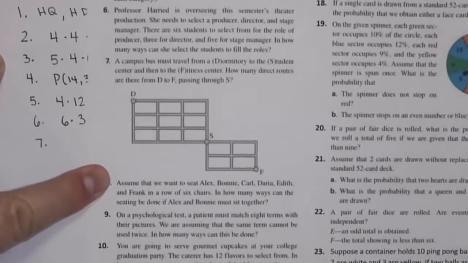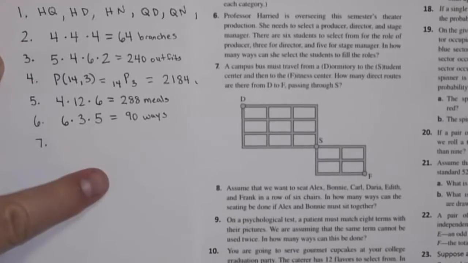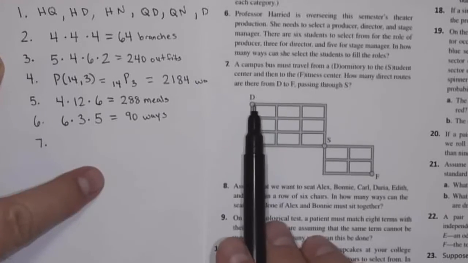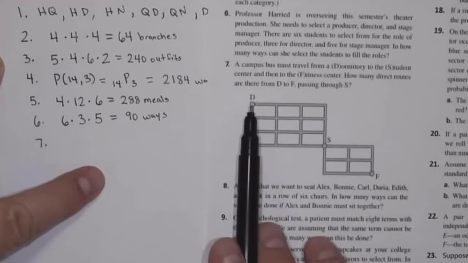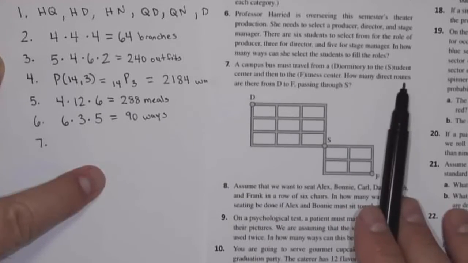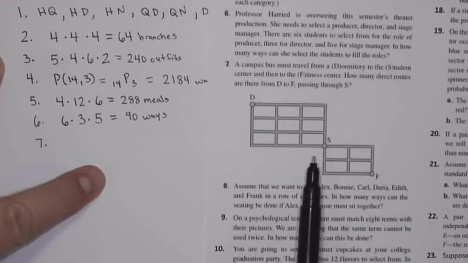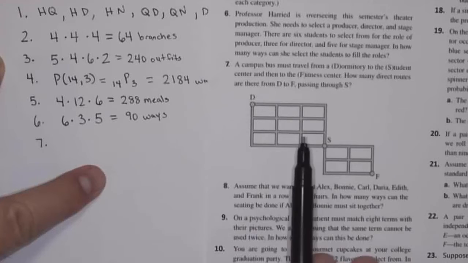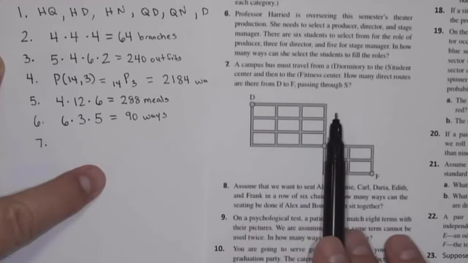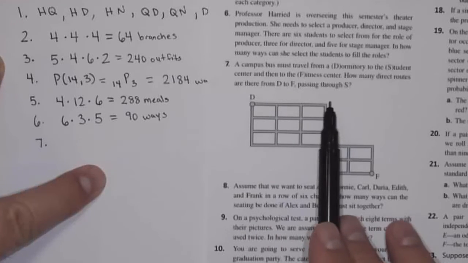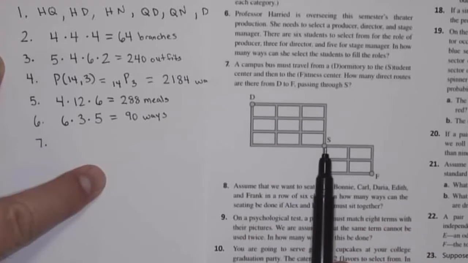So let me write down number 7 here. I'm going to scoot this off to the side a little bit so we can see both my paper and the map that's shown here. So this is a combination problem. In order to get from D to S, now we're going direct. So it says how many direct routes. So we're not going to go backwards or anything like that. We've seen problems like this before. So in order to go from here to here, we're going to move 1, 2, 3, 4, 5, 6 different blocks. And 3 of those blocks are to the right and 3 of those are down.